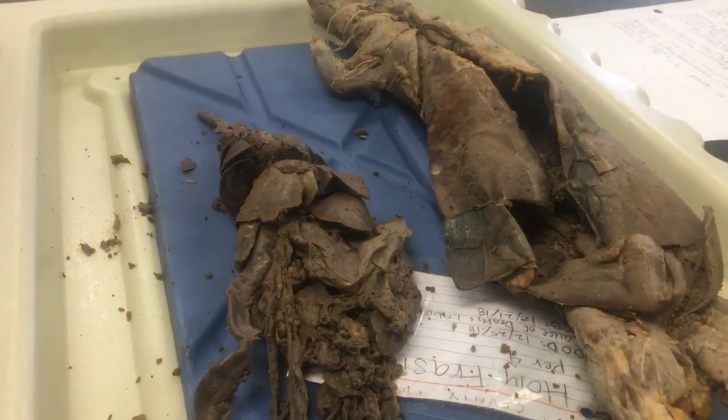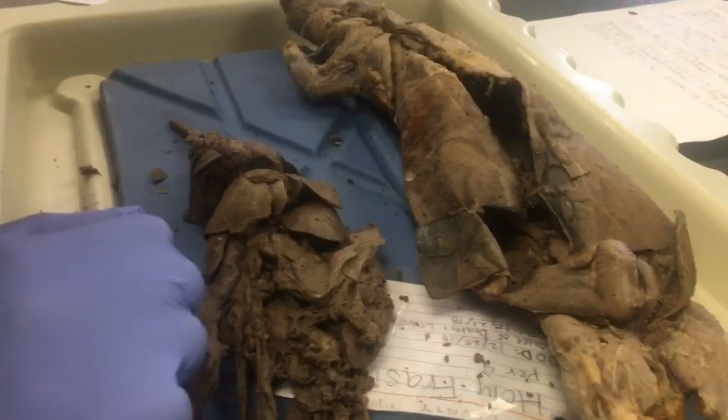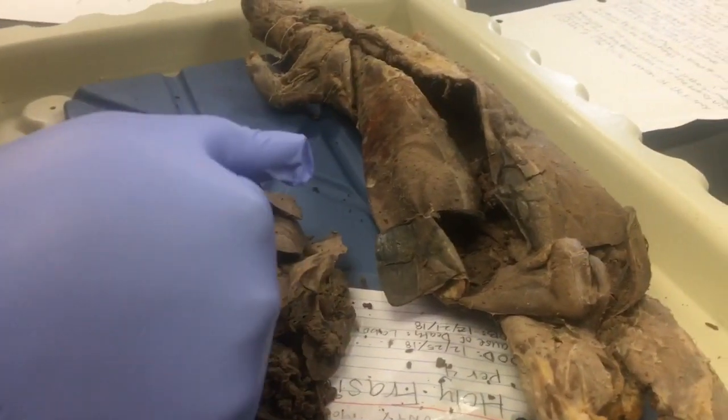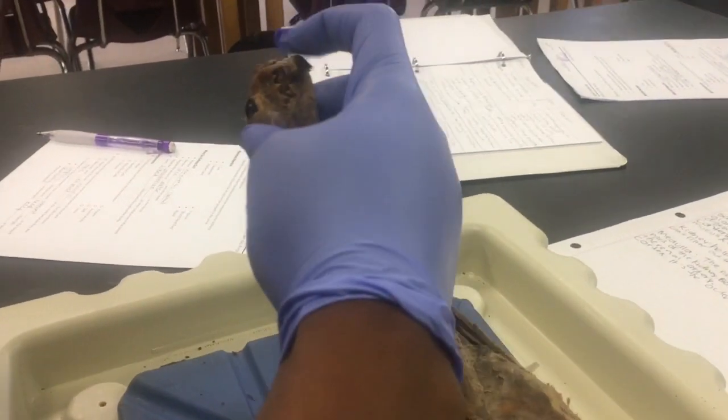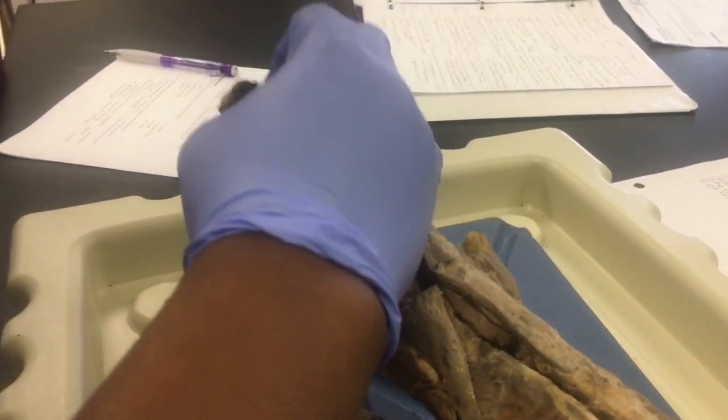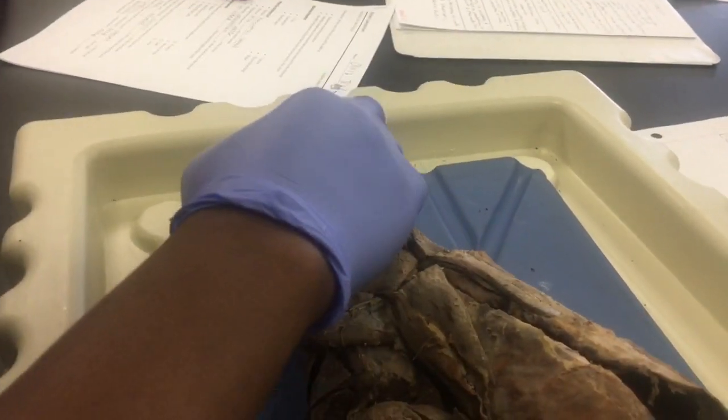For the salivary glands, we have 3 main ones. We have the sublingual gland, which is located underneath the tongue of the mink. We have the submandibular glands, which are located on the bottom cheekbones of the mink. And we have the parotid gland, which is located at the back of the mouth of the mink.